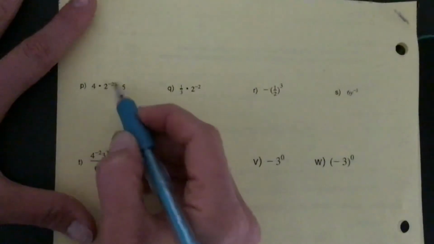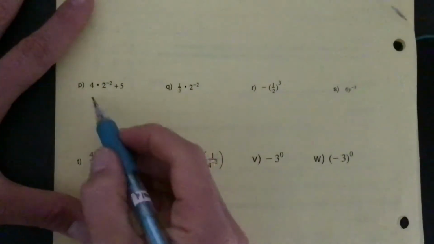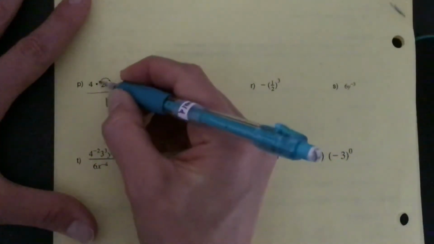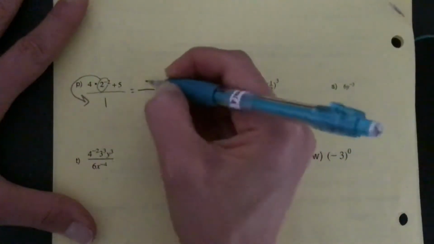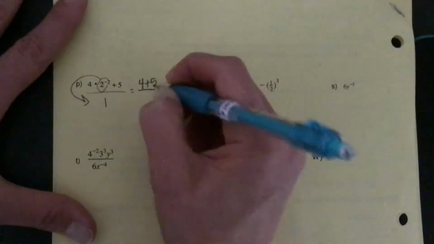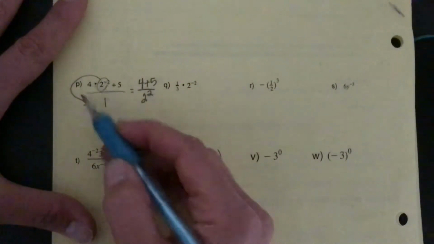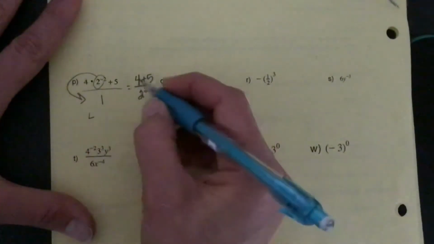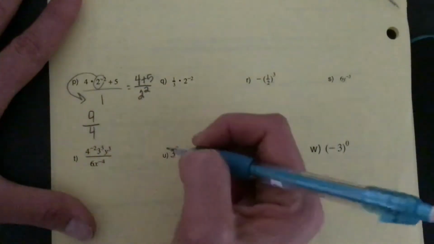All right, so we've got one number with a negative exponent, right? So right away, I'm going to go ahead and put this over a fraction. This is the only thing that needs to move, so I'm going to put that down on the line. 4 doesn't change, and that plus 5 doesn't change. And 2 squared, if I get rid of the negative sign, flip it over the line, right? So let's simplify that to write 4. So now we can actually add those. 9 over 4, so 9/4.